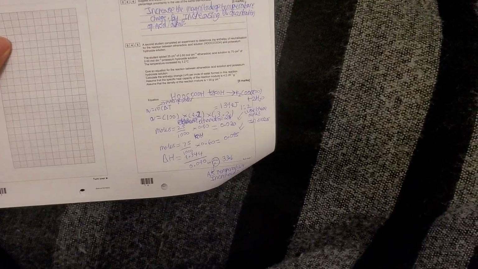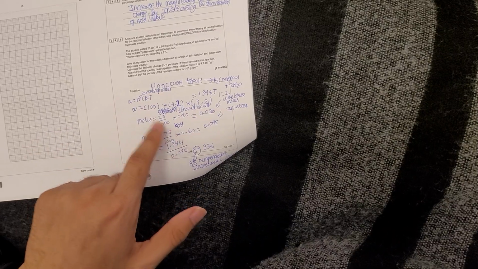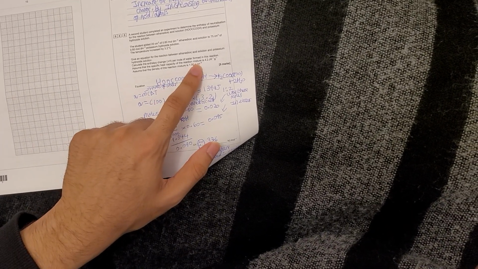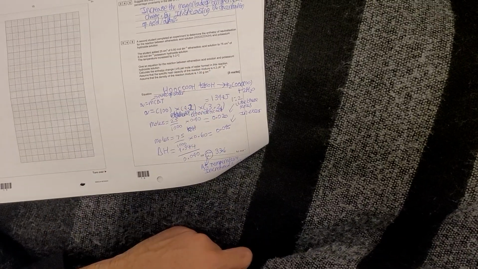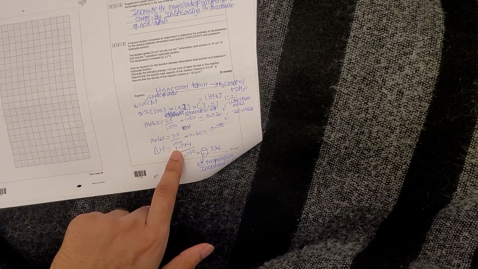Right? Because it's giving you 2 things, right? So first thing you're going to use obviously Q equals MC delta T, M is the mass of water, 1 gram per centimeter cubed, 25 plus 75, 100. You can work out the mass of water easily. Then delta H, so I need delta H is Q, which I can work out, over moles.